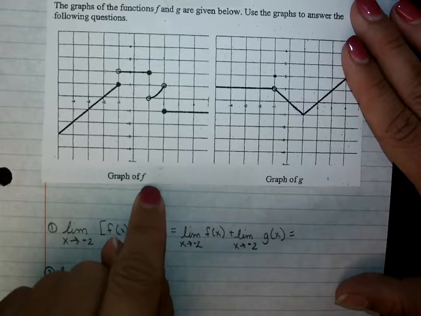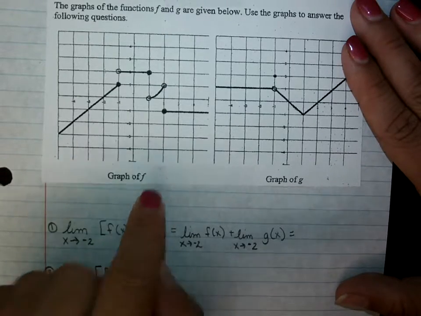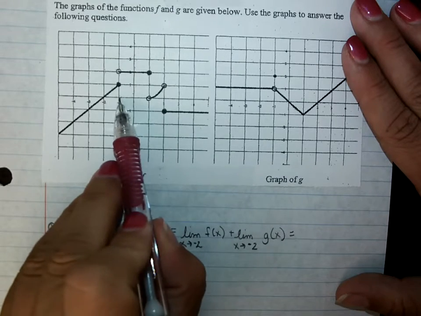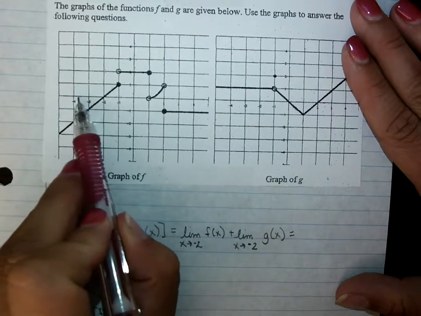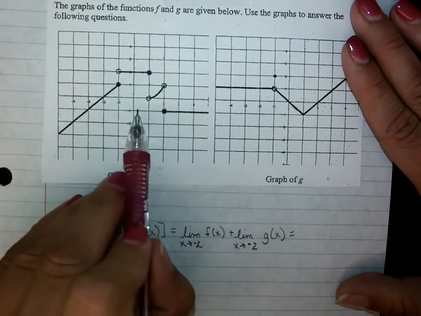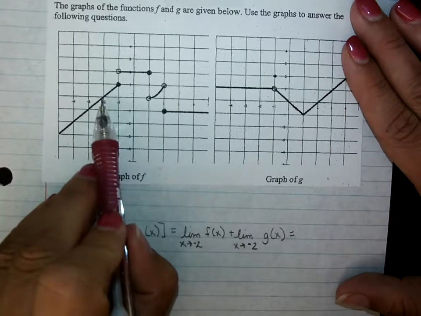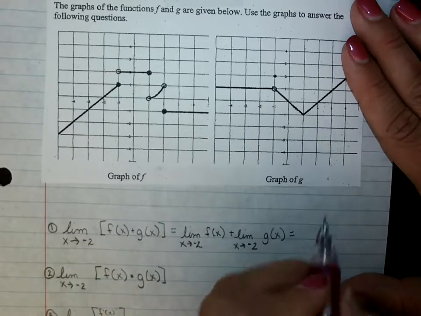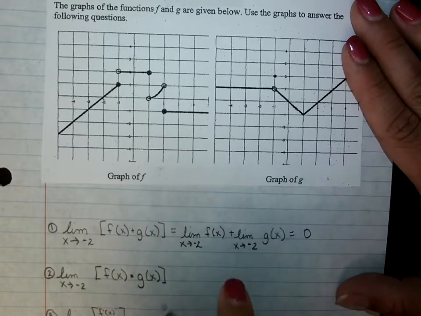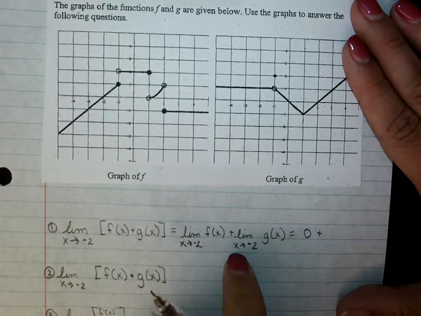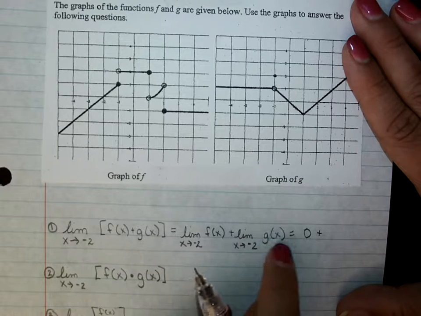Here's f of x, and here's 0, so we're looking at -2. As x approaches -2, f of x is approaching 0. So we're going to say 0 plus the limit as x approaches -2 of g of x.